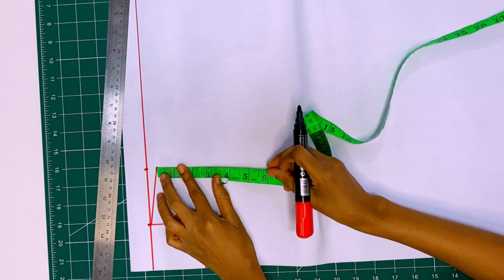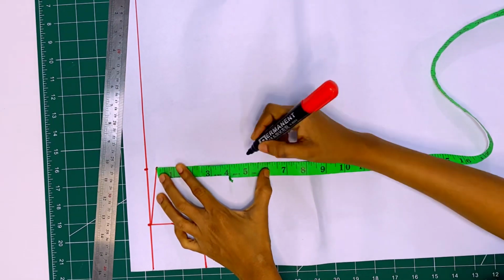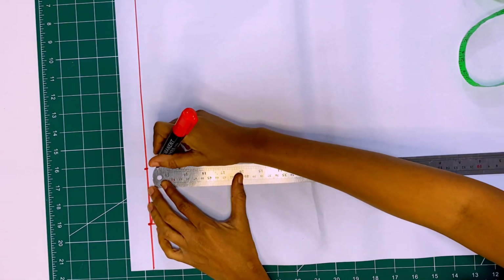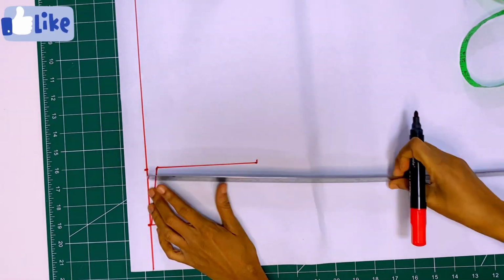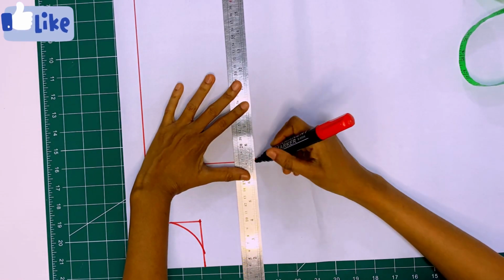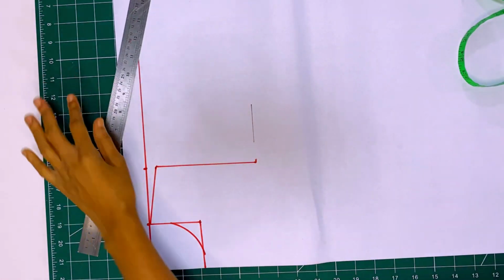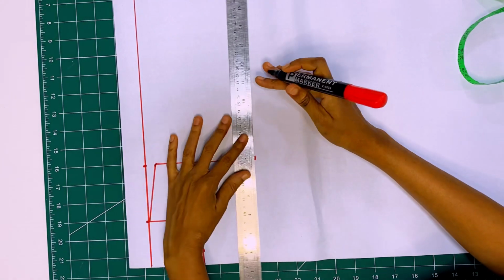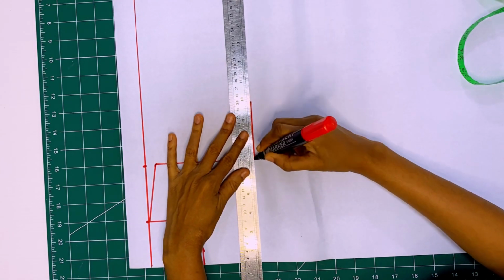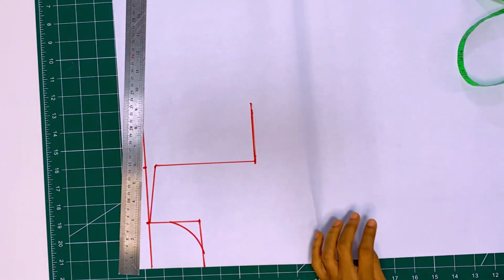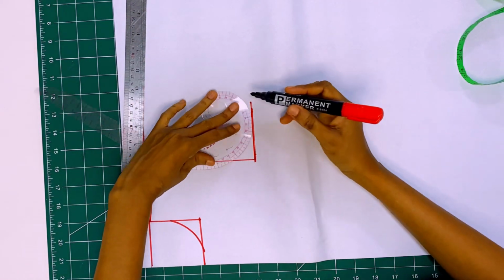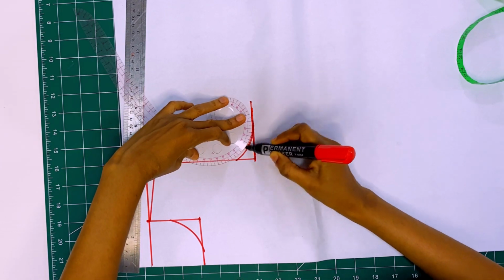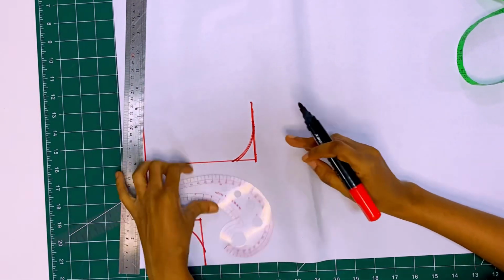So the next thing I'm doing here is to mark down my armhole, which is 5.5 as well. So to get my armhole, I divided my shoulder into two as well, and I marked out that line for just where I'm going to place the curve ruler, like an L shape out. So the next thing I'm doing is to use my curve ruler to make a curve for my armhole. This is my armhole curve, right?